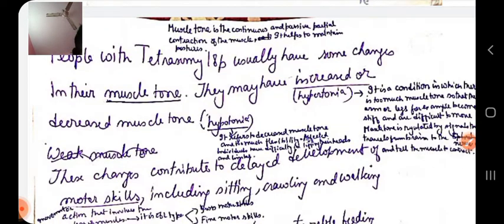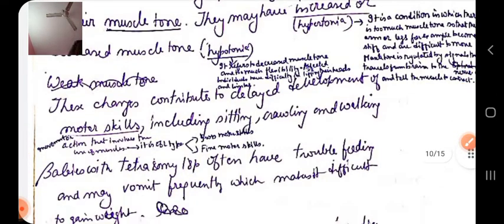Decreased muscle tone is called hypotonia, where the decreased muscle tone extends much flexibility to that affected individual when they lift their heads or their limbs. So this type of thing can occur in those affected with tetrasomy 18p, and it also contributes to delayed development of motor skills.